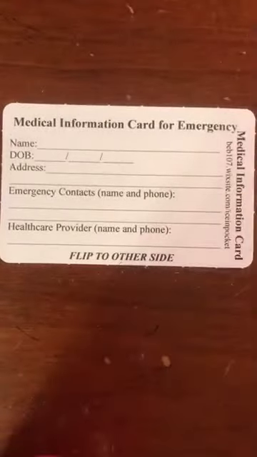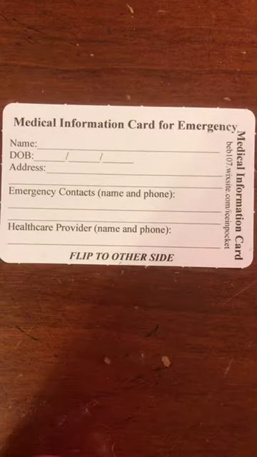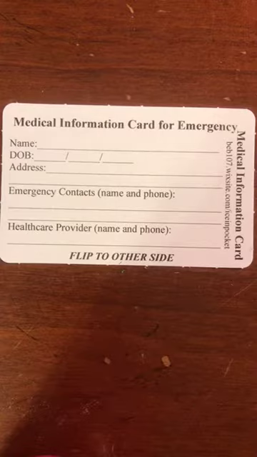My name is Brooke and today we'll be doing a live demonstration of how to fill out a mice, as you can see here, and how to fill out the medical ID features on an Apple phone and on an Android phone.